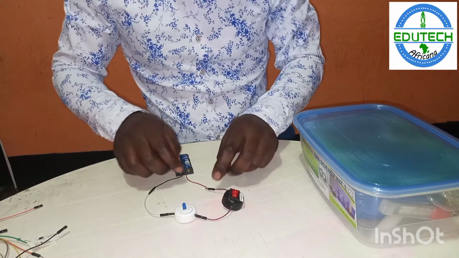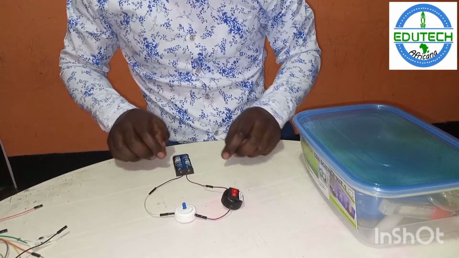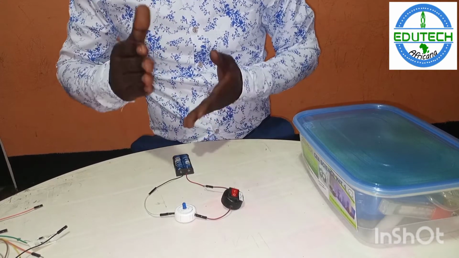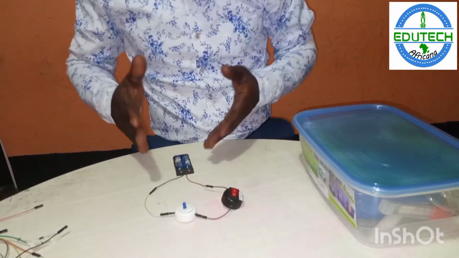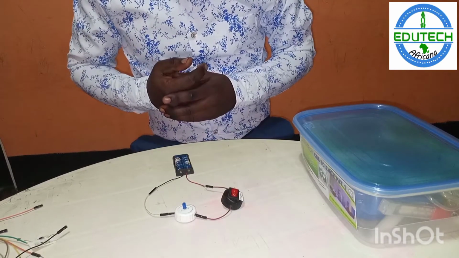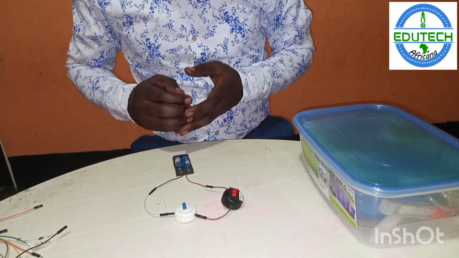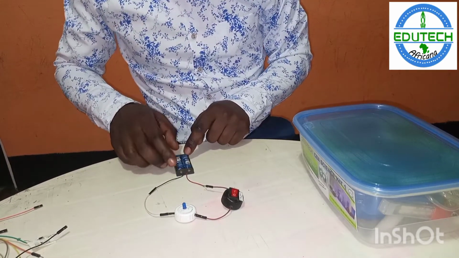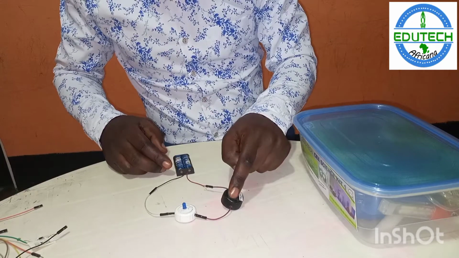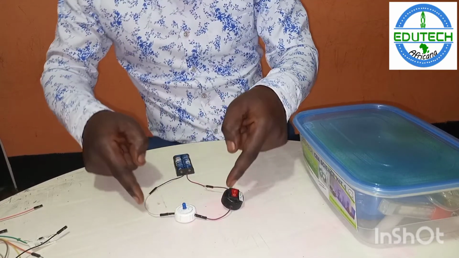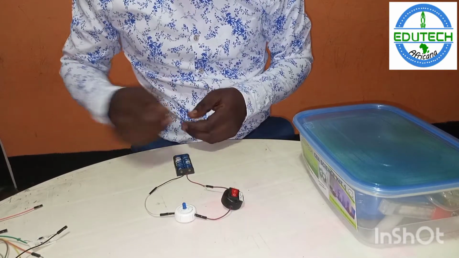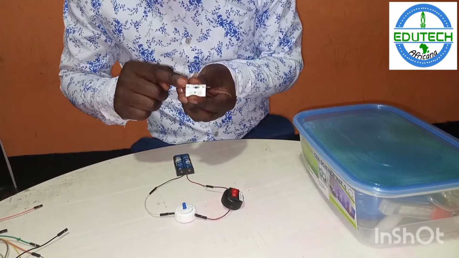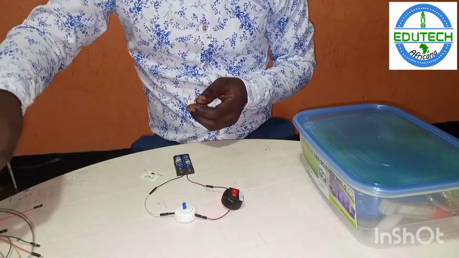So these are the components we are going to use for this exercise. We need this simple DC circuit, which we built in a previous video. So if you have not seen that video, just go back and check a simple DC circuit. This circuit has a battery consisting of two cells, a switch and a light emitting diode as our indicator. They have been connected. We are also going to need this diode. This is a junction diode, and we'll need some wires.